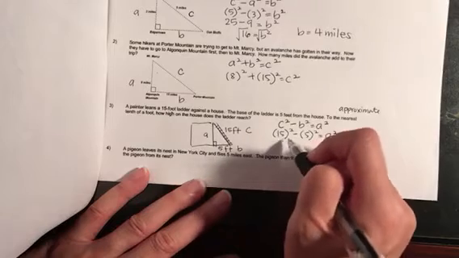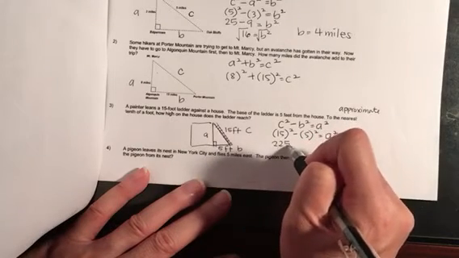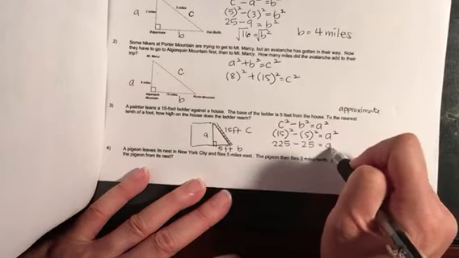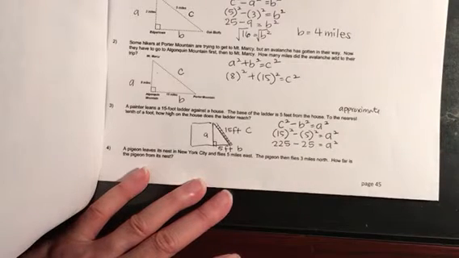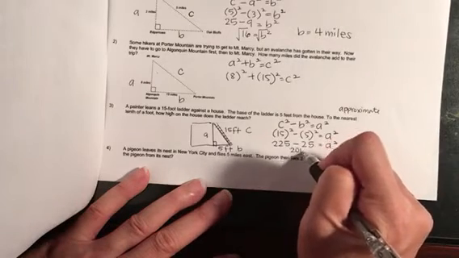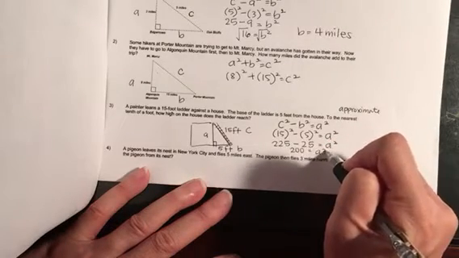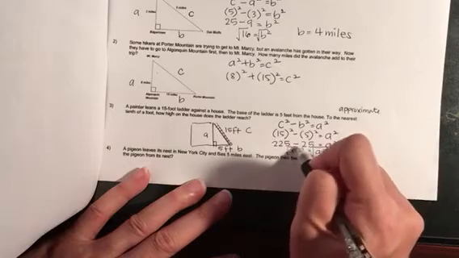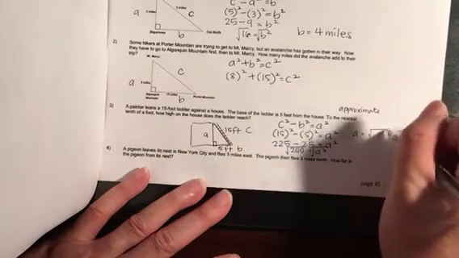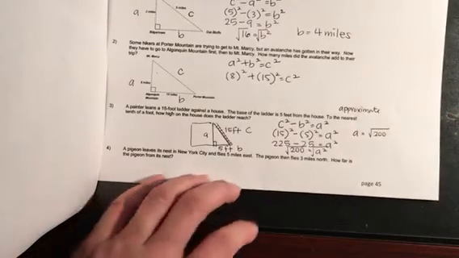So 15 times 15 gives me 225. 5 times 5 gives me 25, and that leaves me with A squared. So 225 minus 25 is 200 equals A squared. And I only want A, so I'm going to square root. So I end up with A equals square root of 200.